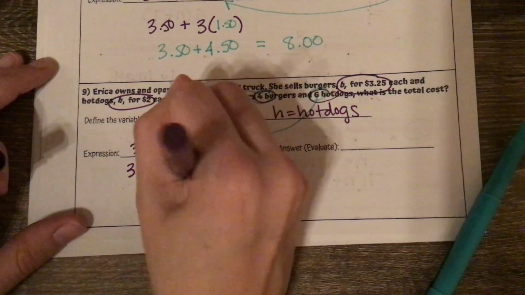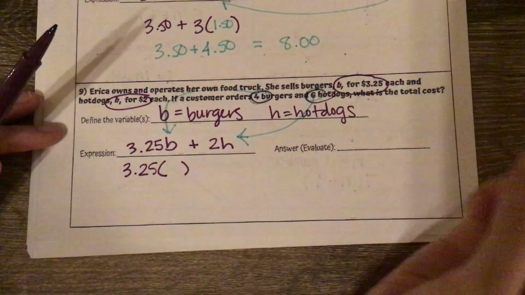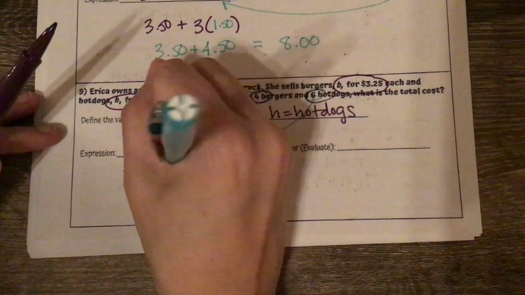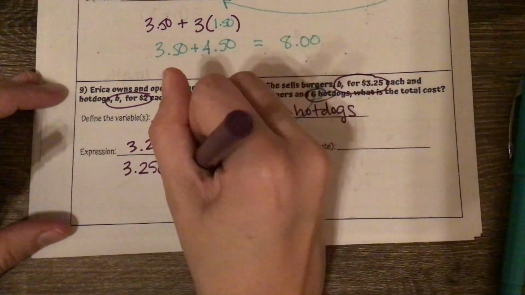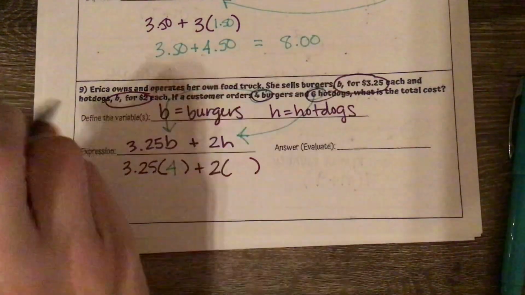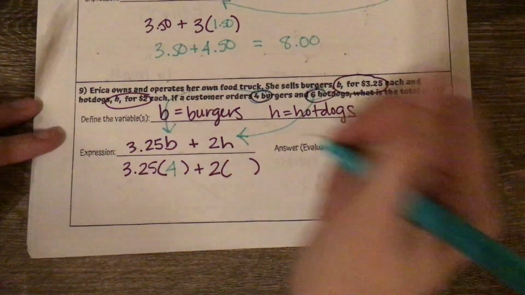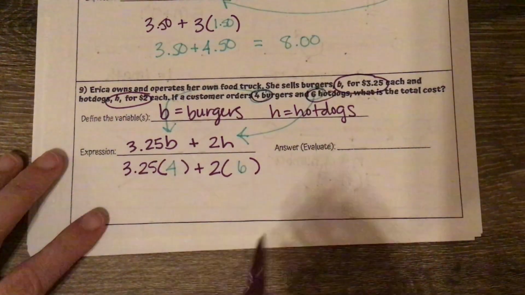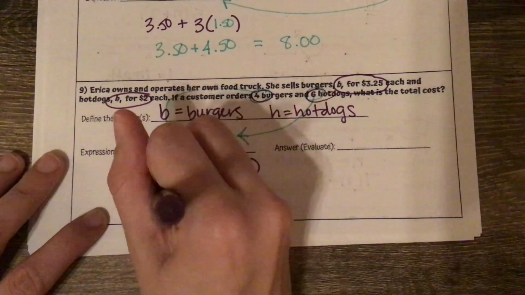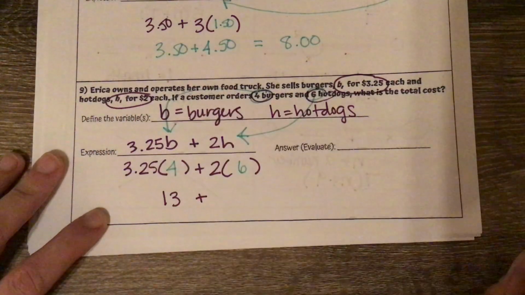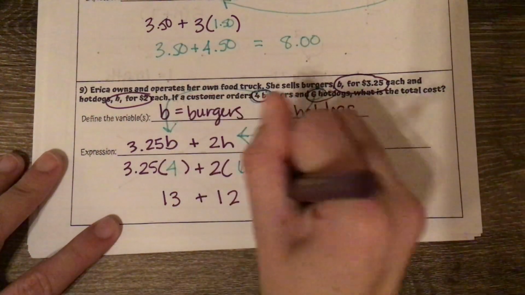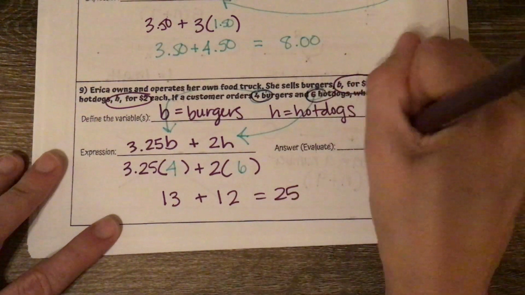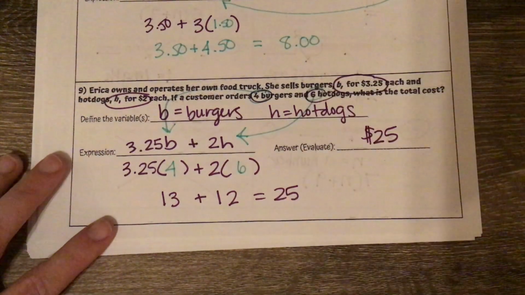So $3.25 times the B value of 4 plus 2 times the H value of 6. So $3.25 times 4 is going to be $13 plus 2 times 6 is 12. That is a total of $25. And that's it.